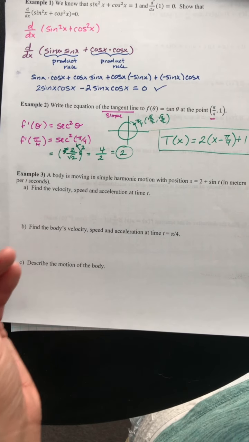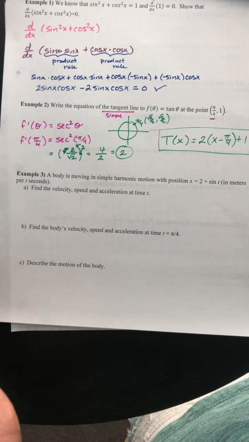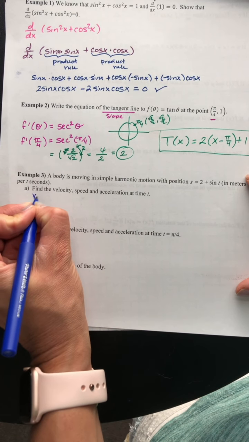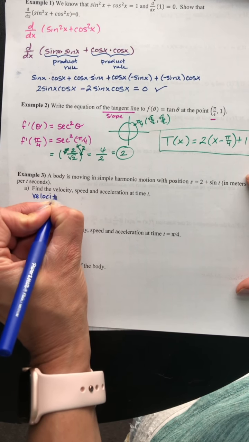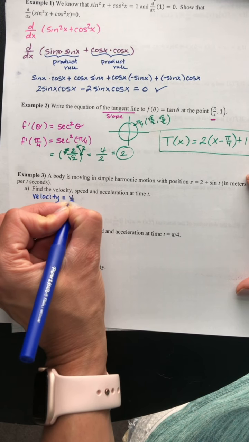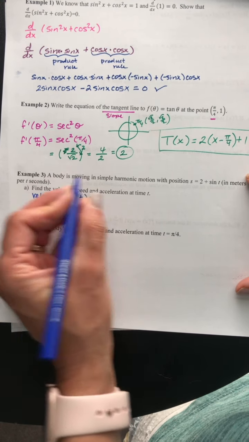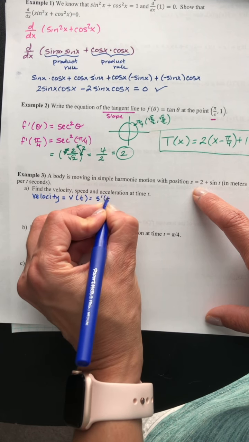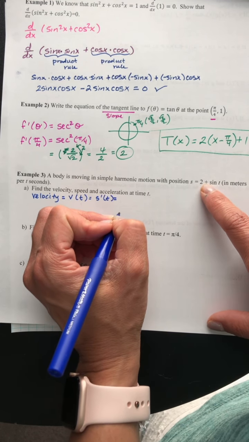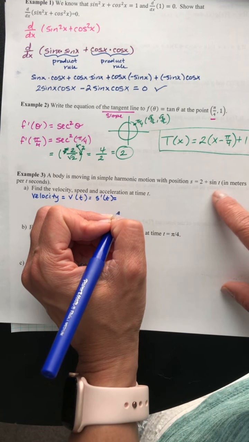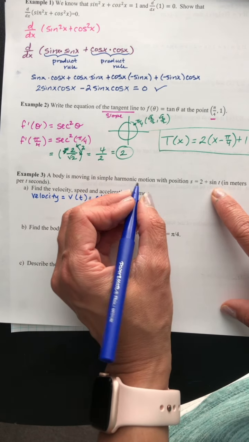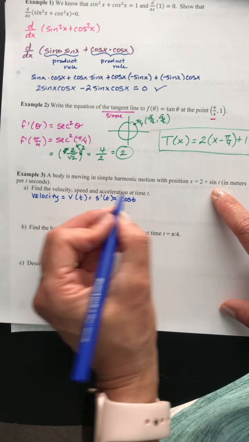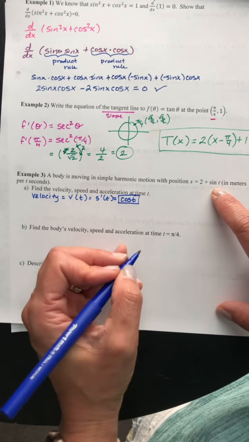Okay, I like the flow of this. I think you guys are going to like it. I'm going to color code it, so I'm going to use 3 different colors. I'm going to start with blue for velocity. When we're finding velocity, that means we're looking for v of t, which is the same as taking the derivative of the position function. The derivative of 2 is 0 because it's constant. And the derivative of sine of t would be cosine of t. So the velocity function is cosine t.